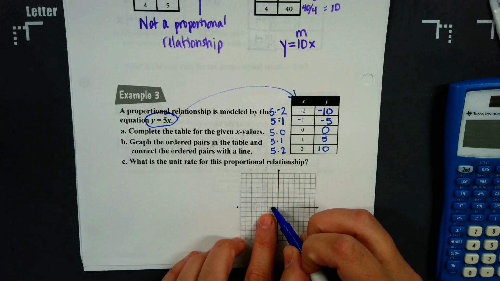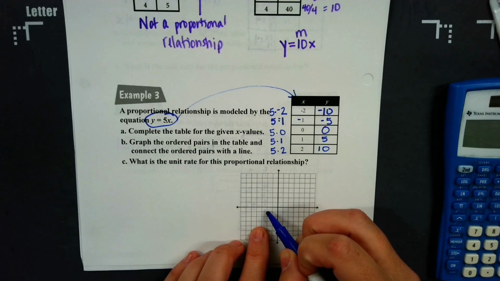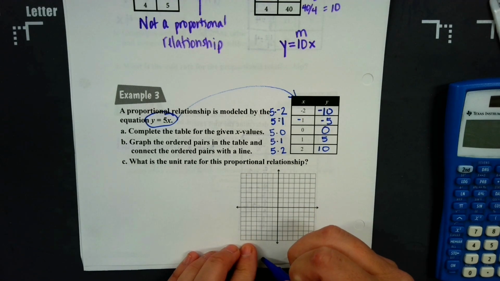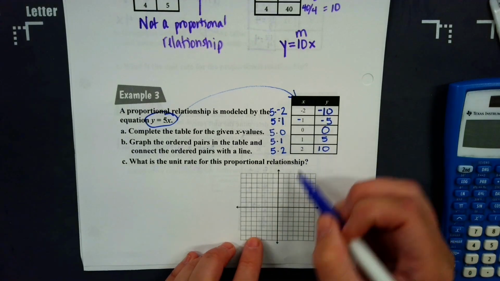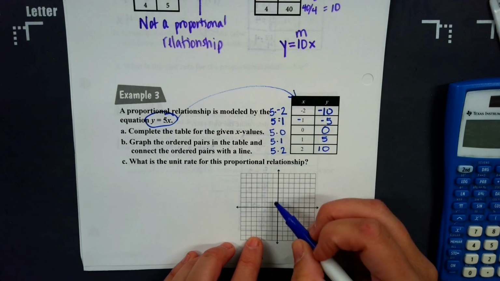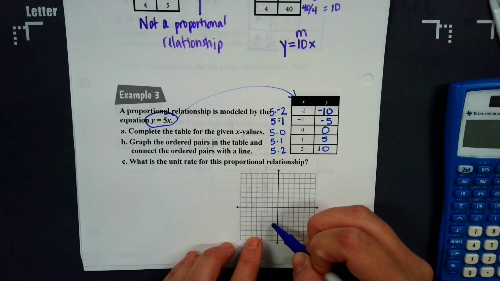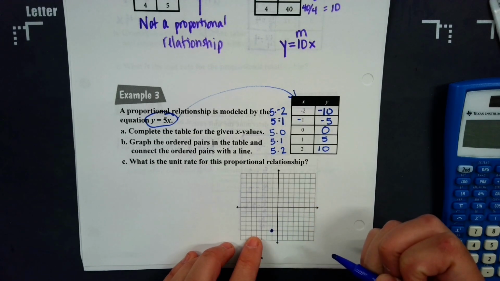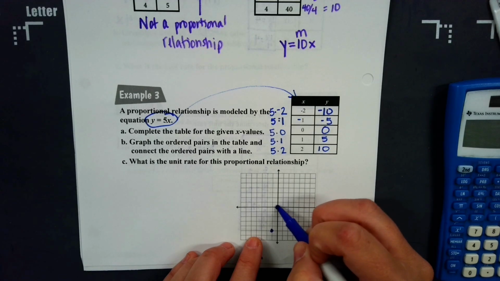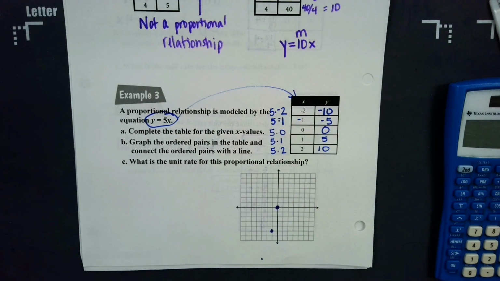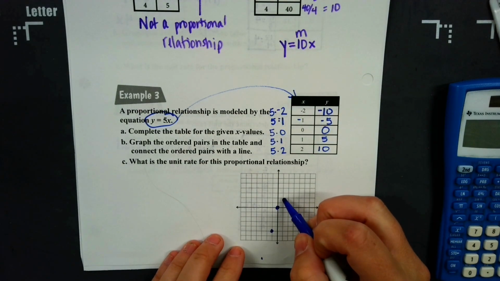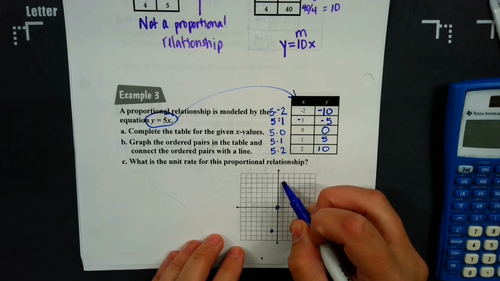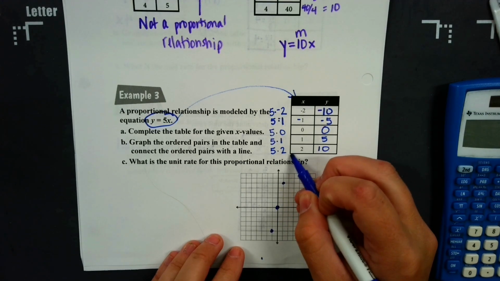So we're going to go over to negative 2. 1, 2. Down, and we're going to pretend that we can go to 10. Way down there. But we can't. Negative 1. I don't know why they gave us such a small graph. 1, 2, 3, 4, 5. 0, 0. So right now, do I know it's a proportional relationship? Because did it go through 0, 0? Yes. Over 1, up 5. 1, 2, 3, 4, 5. And 2 up 10 would be like right there.